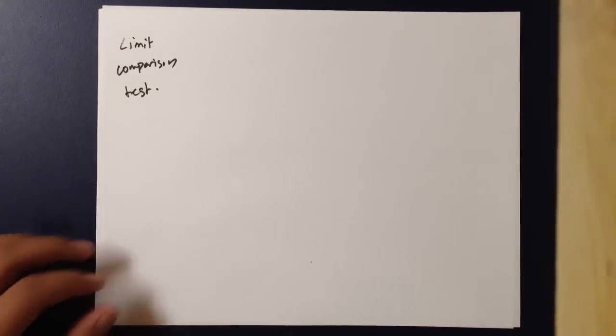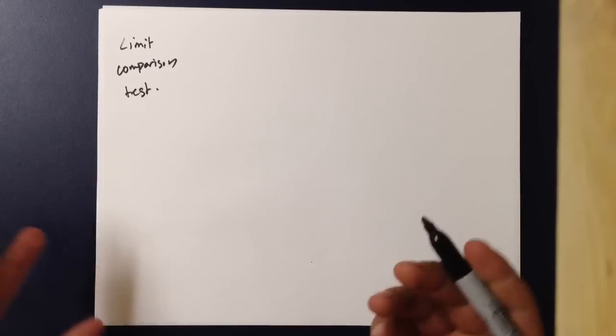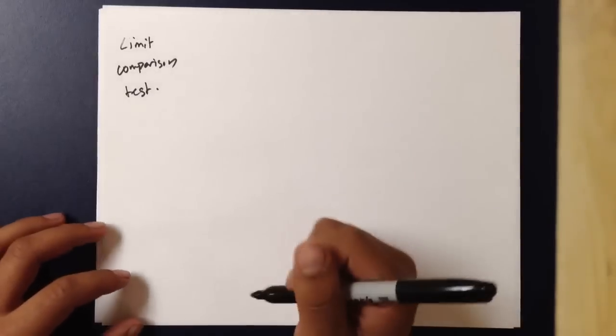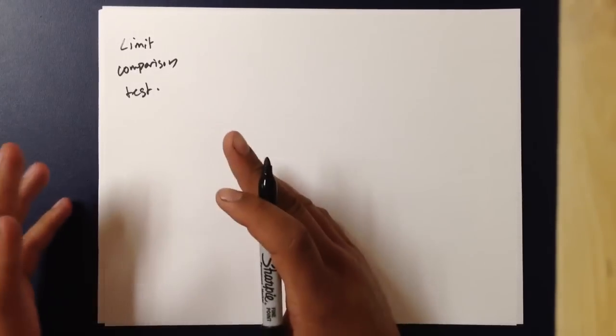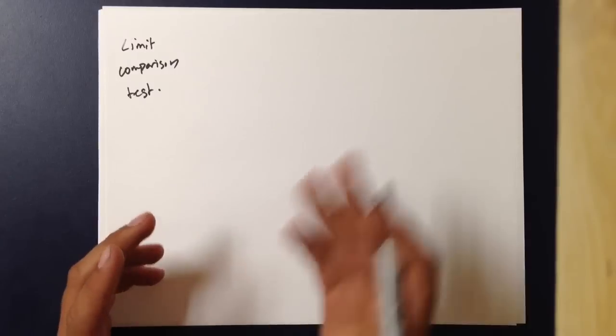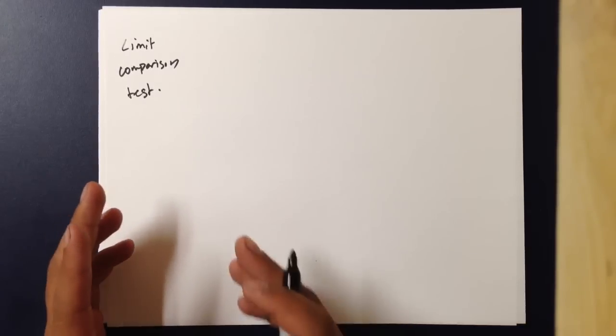And the idea behind that is you take a ratio of two functions, one that you already know converges, and one that you do not know, the function in question.